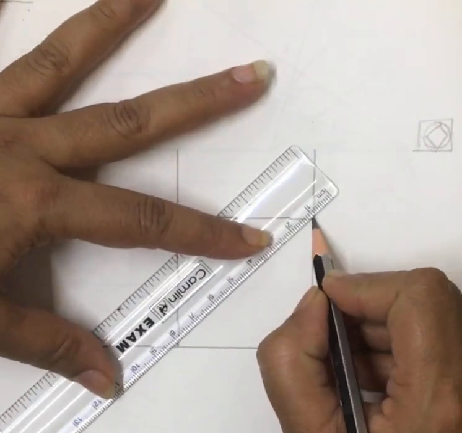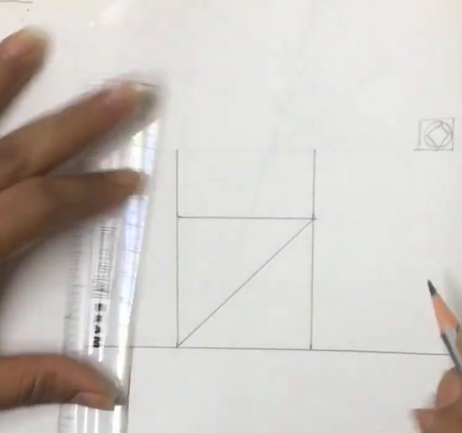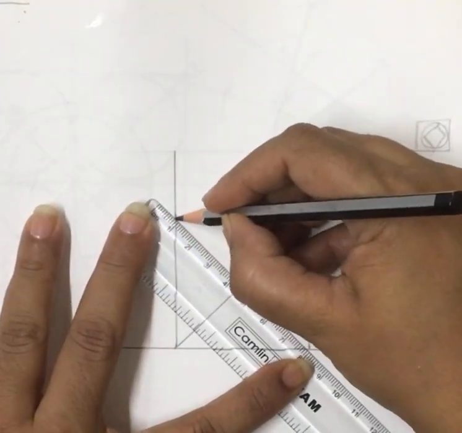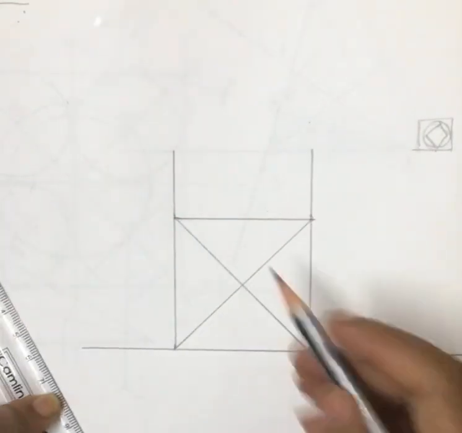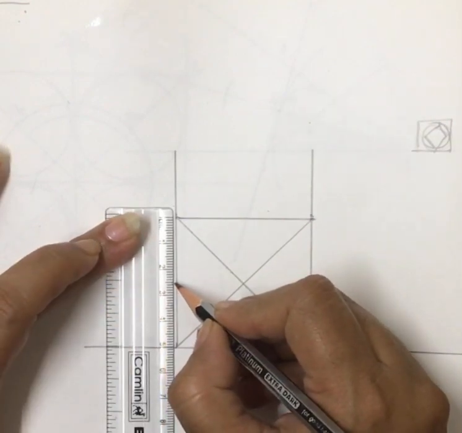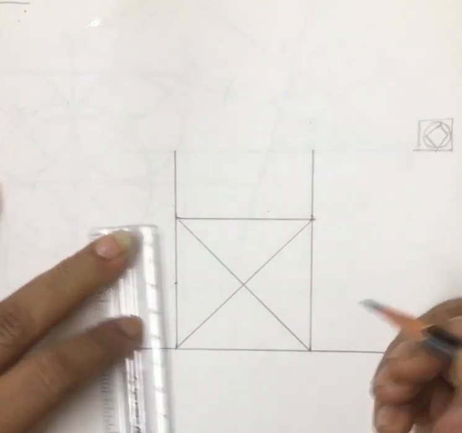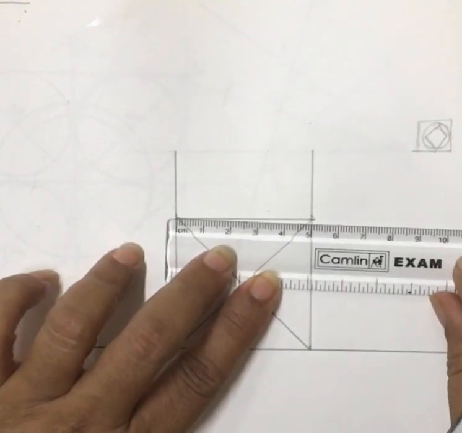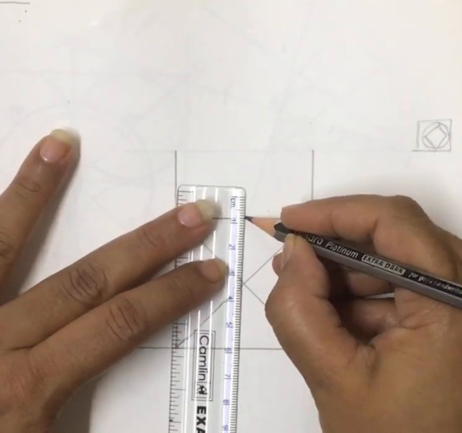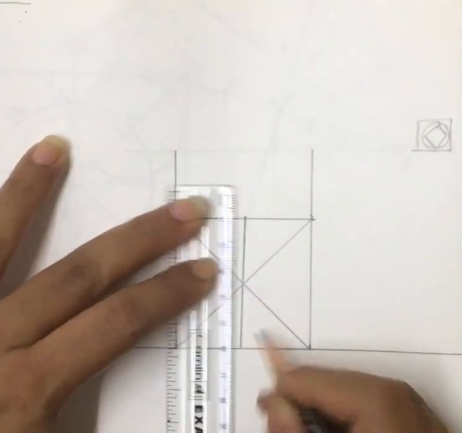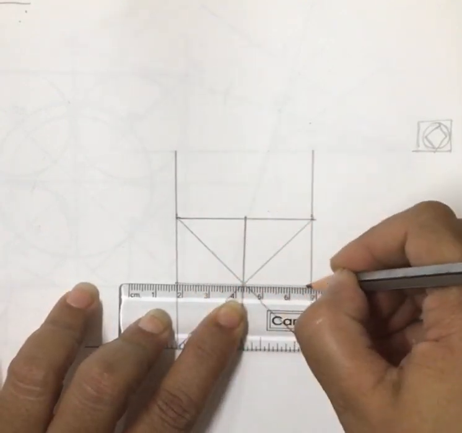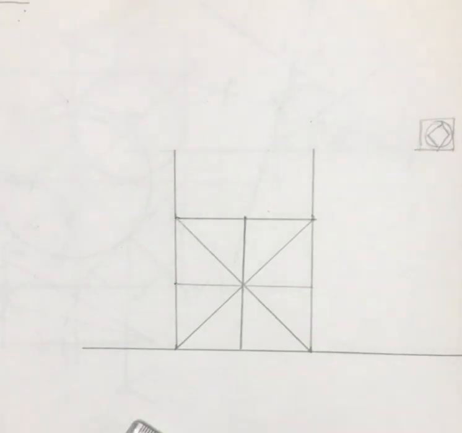Now we have to divide the square into 8 equal parts. So 2 are the diagonals, correct? 2 are the diagonals. Done. Now this side is 5, so we take exactly 2.5. So 2.5 is here, and you can take 2.5 here too. So this is 5 and we take 2.5 here, and from here with the center we draw a line, and from here and center we draw a line. So we have divided our square into 8 equal parts.